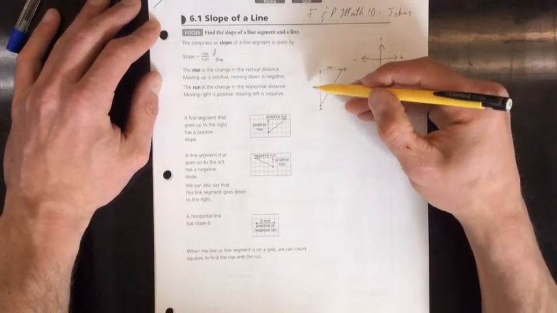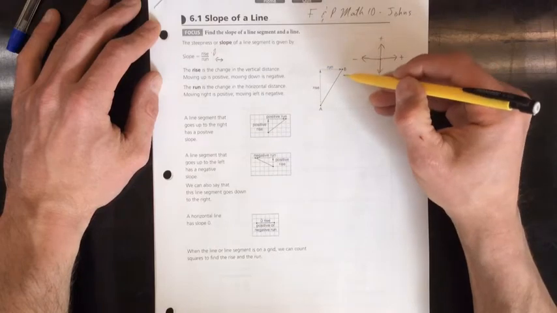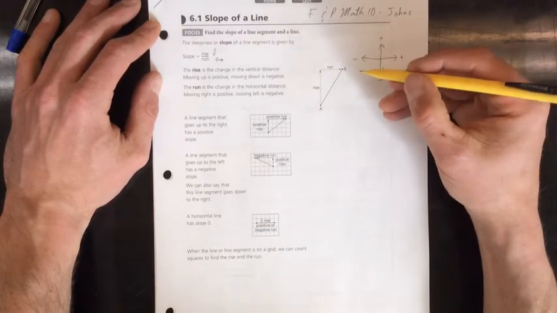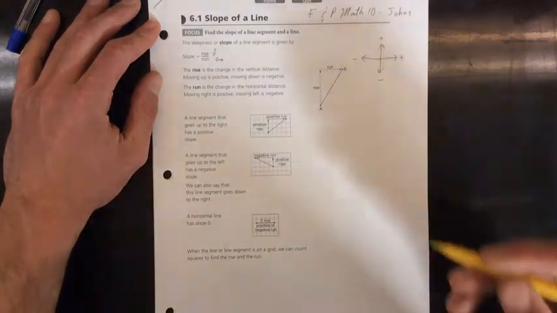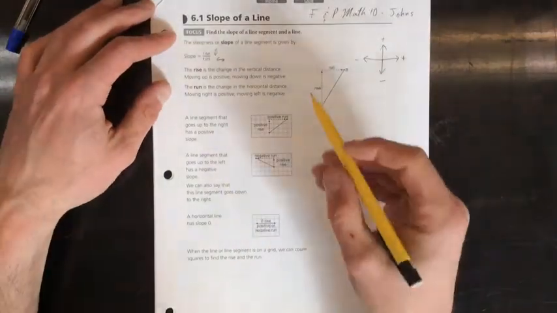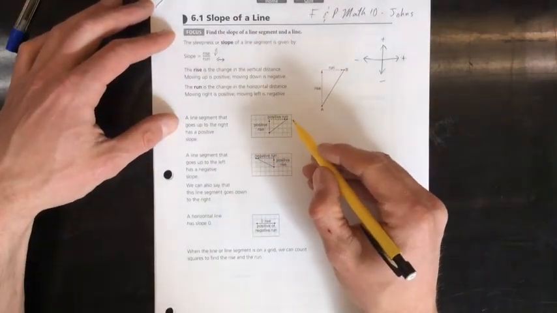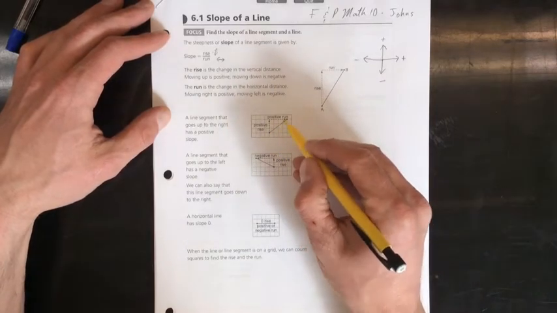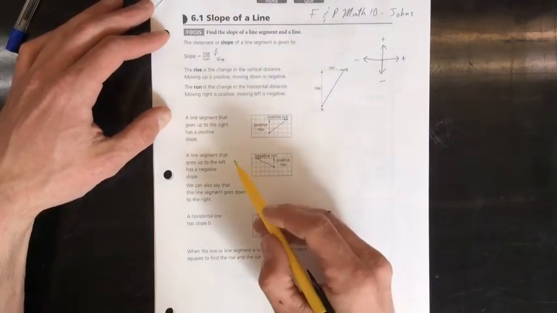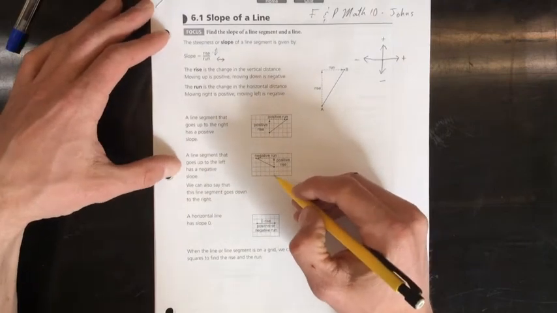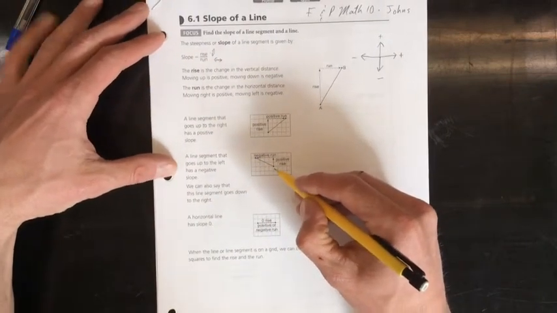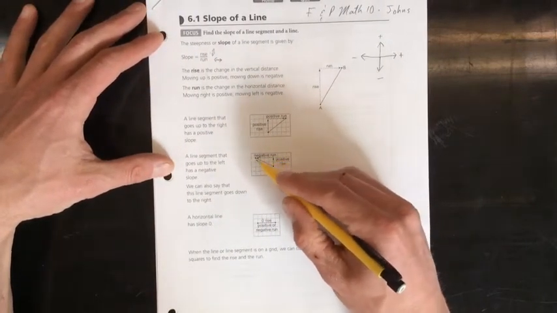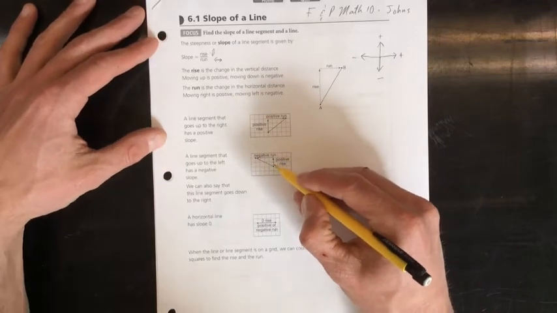So we can consider the rise and the run of a line and then talk about how steep it is, or its slope. So a line segment that goes up and to the right, we say has a positive slope. So it is a positive rise over a positive run. A line segment that goes to the left or downhill, I like to think, has a positive rise and a negative run. So one negative makes a negative.